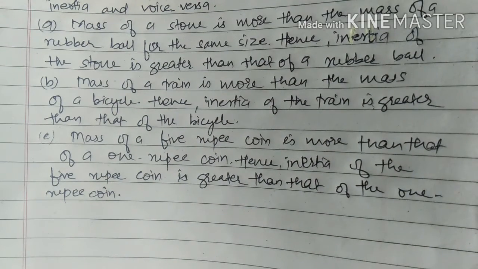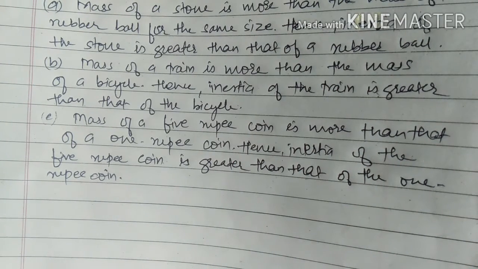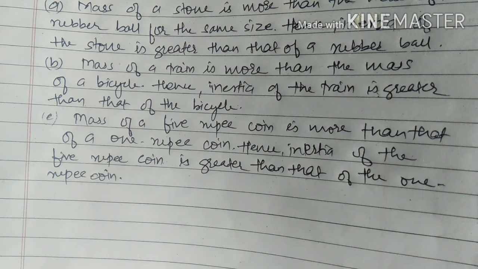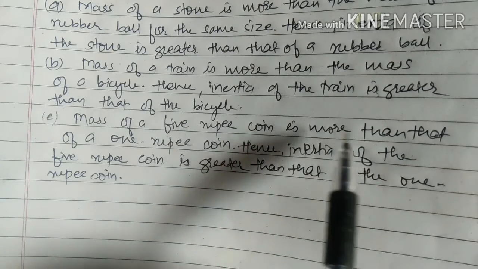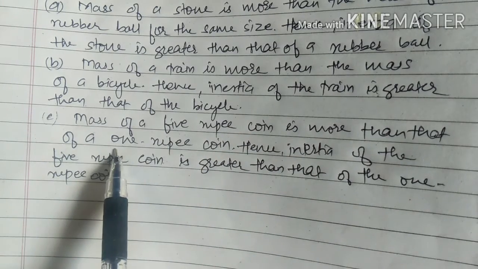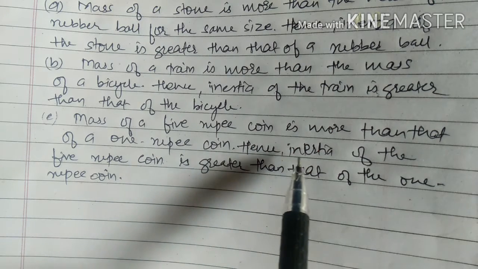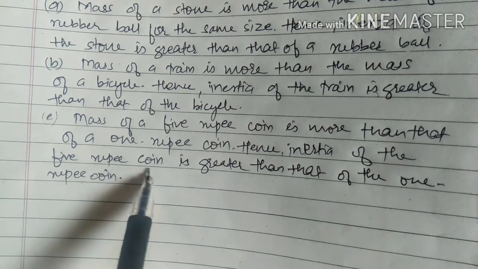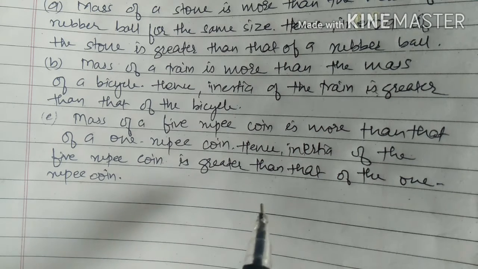Here, the mass of the train is greater than the mass of a bicycle, so its inertia is greater. Now in C, the mass of a 5 rupee coin is more than that of a 1 rupee coin. Hence the inertia of the 5 rupee coin is greater than that of the 1 rupee coin. The mass of the 5 rupee coin is greater, that's why inertia is also greater.